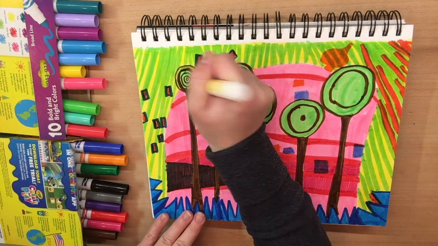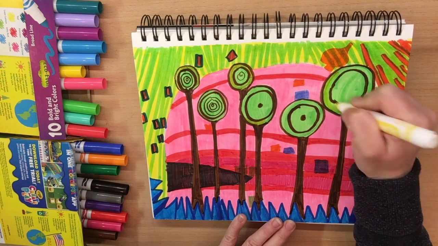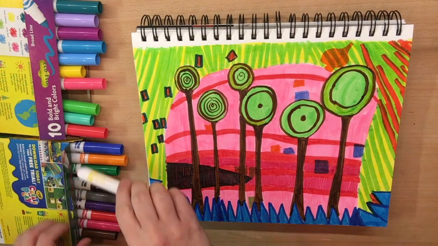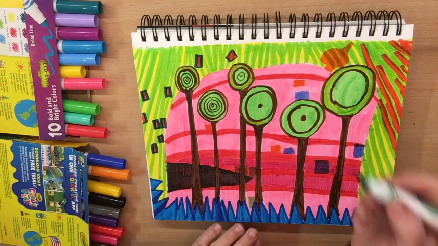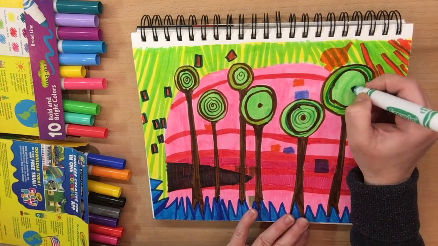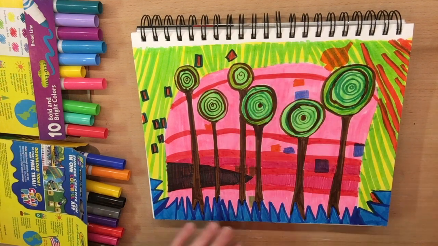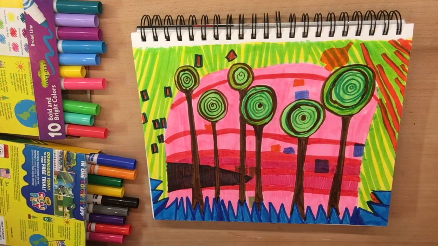Go back to yellow and add just a little bit of yellow over top of that green in a few different spots, like on the first one, the third one, the fourth one, and the sixth one. Then I come back in with a darker green. Again, if you don't have a darker green, just use the green you were using and go back over in the same way that I'm doing, making it look more like a lollipop.